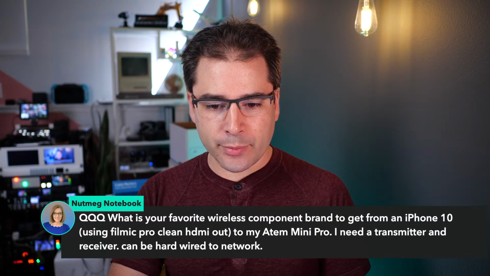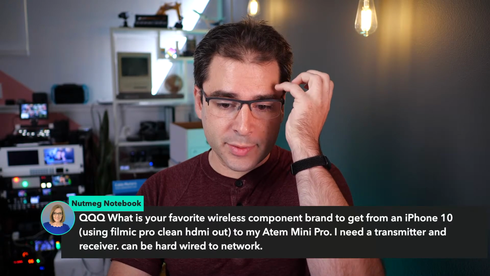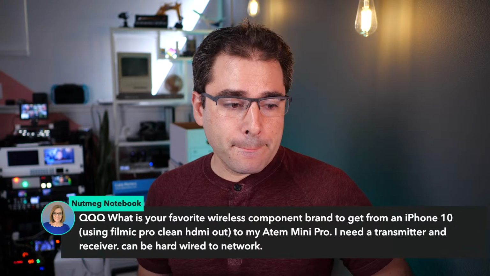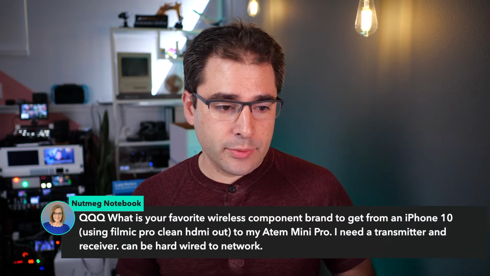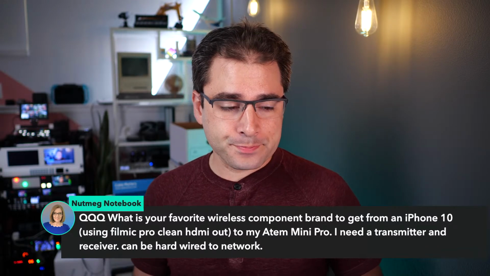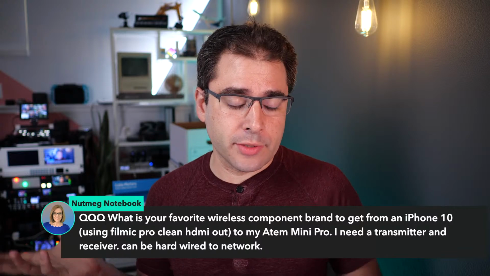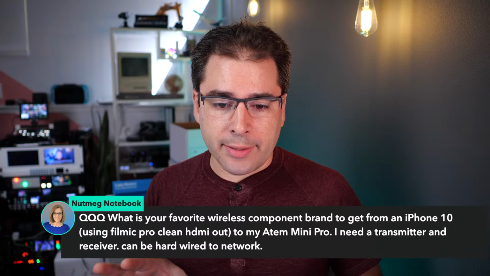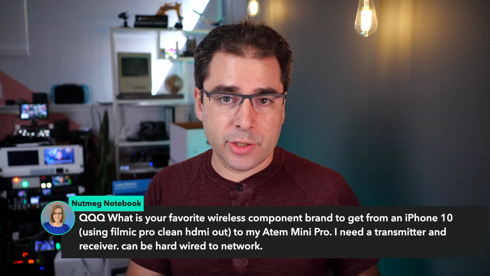Nutmeg Notebook asks: What is your favorite wireless component brand to get from an iPhone 10 to the ATEM Mini? I need a transmitter and receiver that can be hardwired to the network. Great question. From an iPhone, if you're using Filmic with clean HDMI out, there's a couple other apps that work simpler than Filmic, but if you're happy with Filmic, it's totally fine. Keep using it. I would say the easiest option is to get an actual Apple TV.